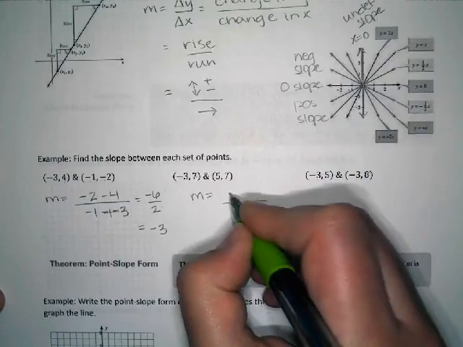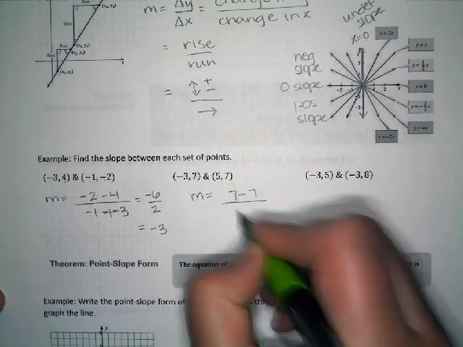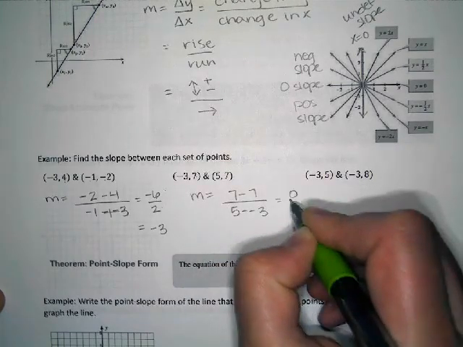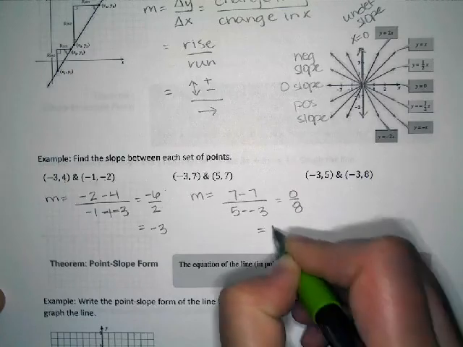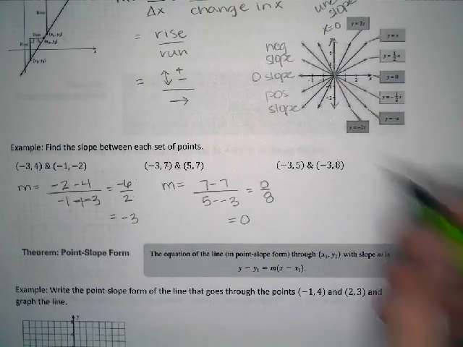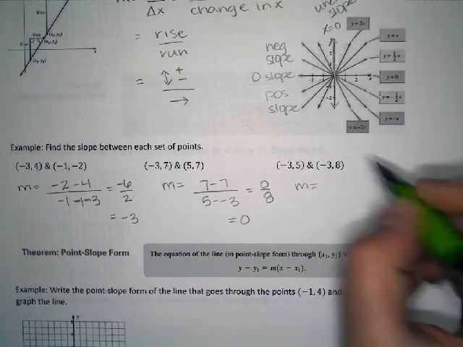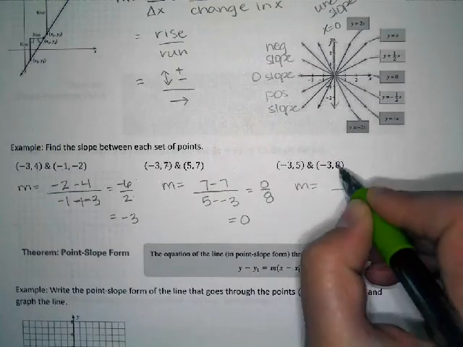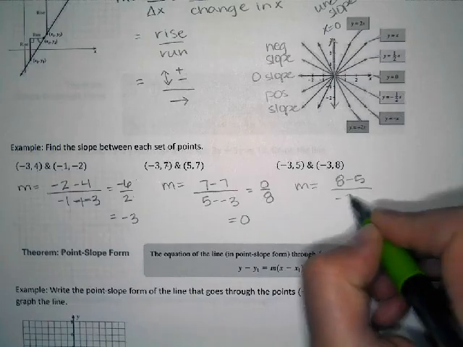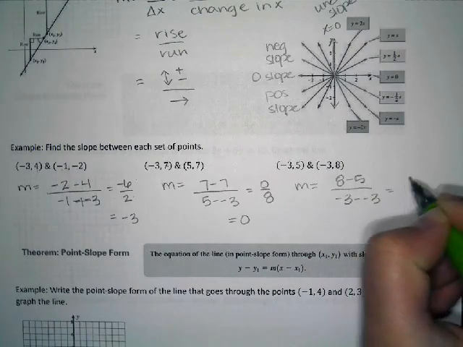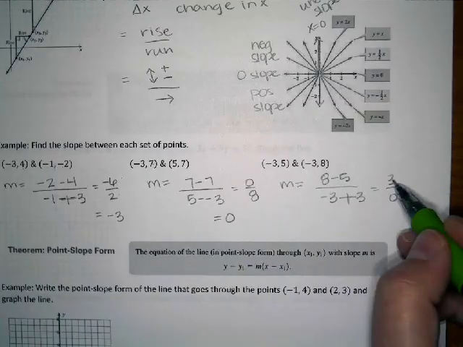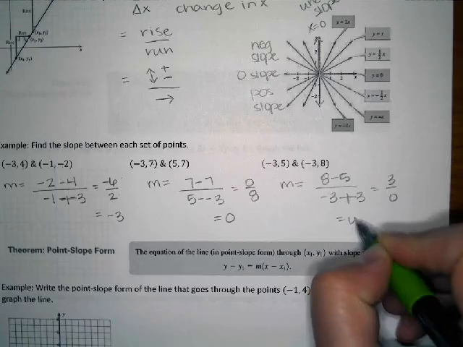7 minus 7 over 5 minus negative 3. This gives us 0 over 8, and that is a slope of 0. Anytime you have 0 divided by a number, that's just 0. And then over here, we have 8 minus 5 over negative 3 minus negative 3, which gives us 3 over 0. And anytime you have a number divided by 0, this is just undefined.